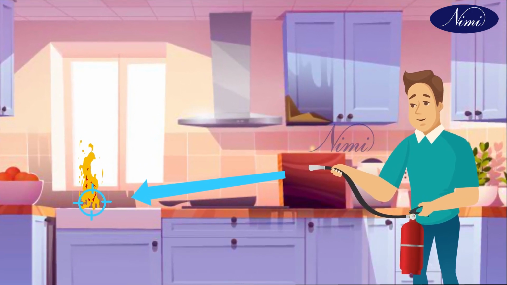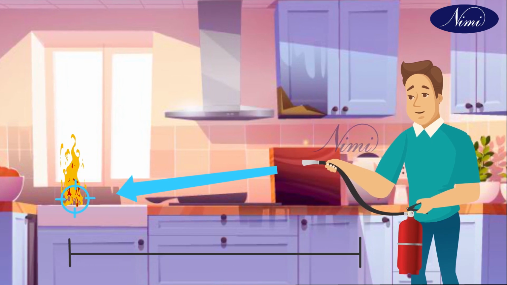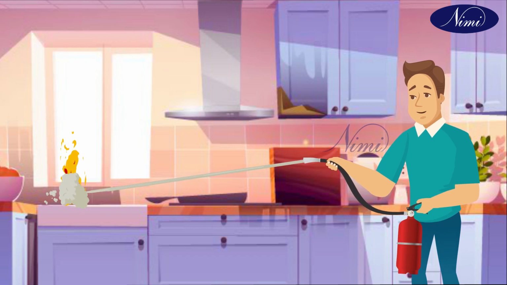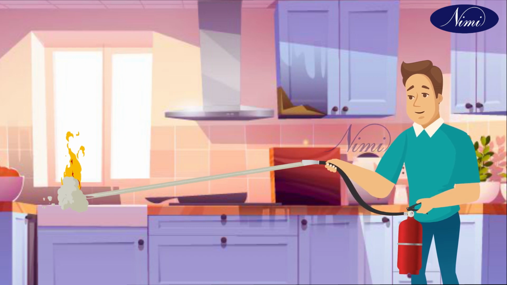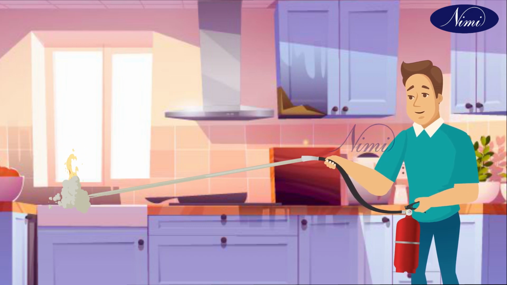While using the fire extinguisher, keep yourself low and at a safe distance. Fire extinguishers are manufactured for use from a distance. Now, squeeze the handle lever slowly to discharge the agent. Sweep side to side approximately 15 cm over the fuel fire until the fire is put off.